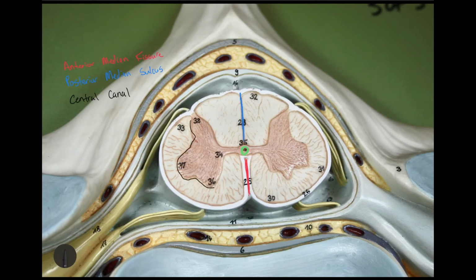You can see the darker portion being the gray matter, and the lighter portion being the white matter of the spinal cord. The gray matter of the spinal cord actually has certain landmarks located on it, and they have unique names. Right here on the anterior aspect of this gray matter, we have this projection going towards the anterior side of the spinal cord. That's going to be called the anterior horn of the spinal cord, or you can call it the anterior gray column of the spinal cord.